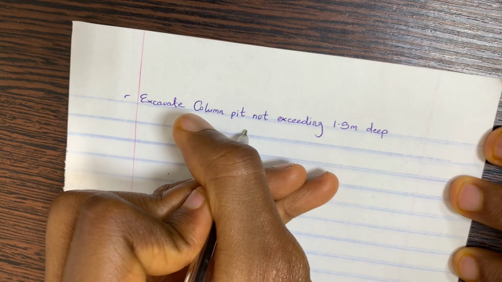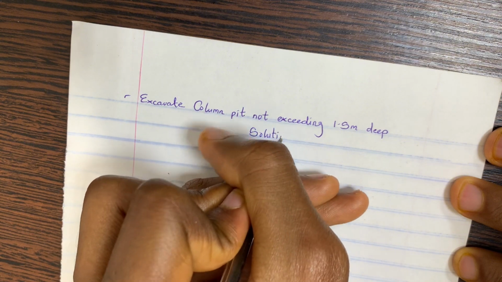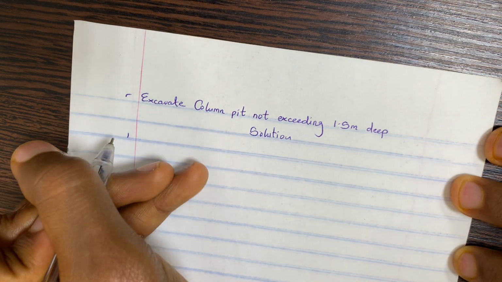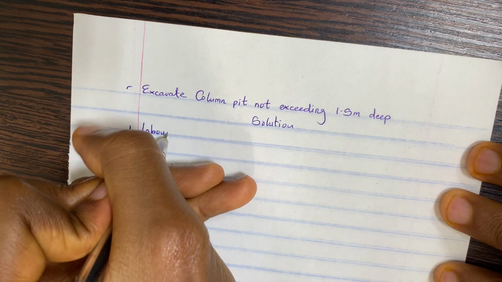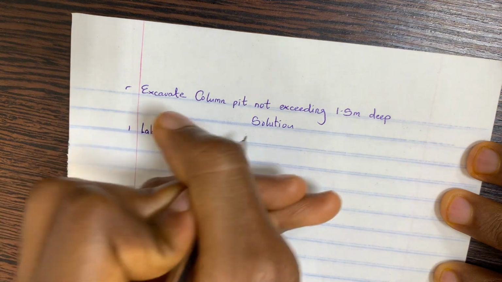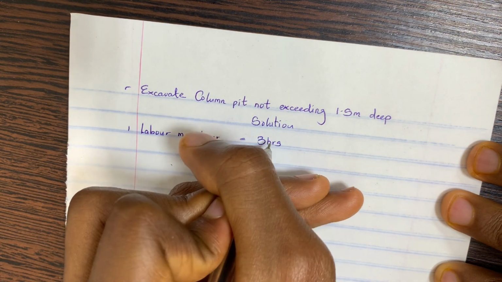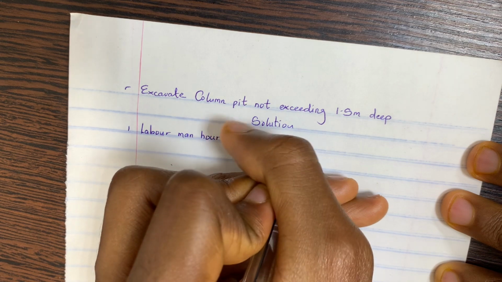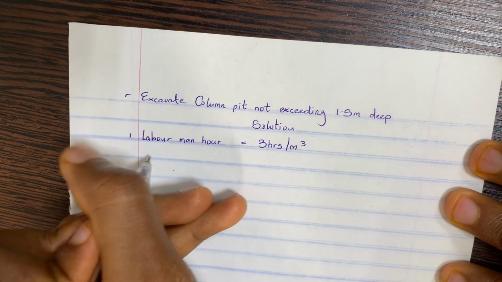So now we can say, solution: the labor per man hour is equal to what? 3 hours per meter cube. So it will take them 3 hours to excavate 1 meter cube.